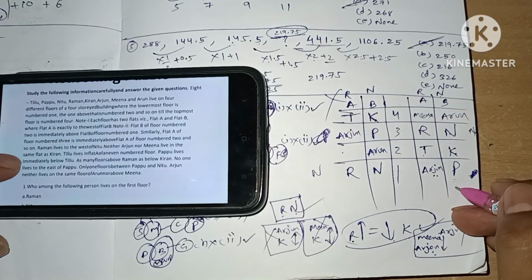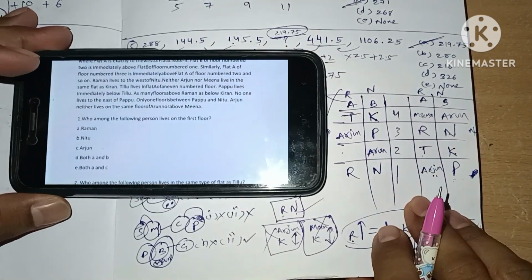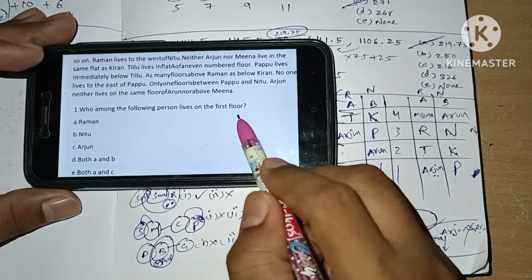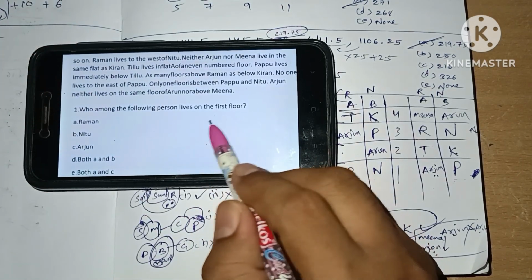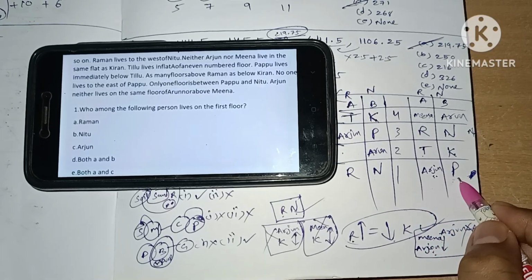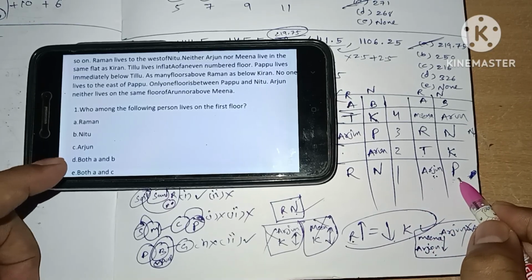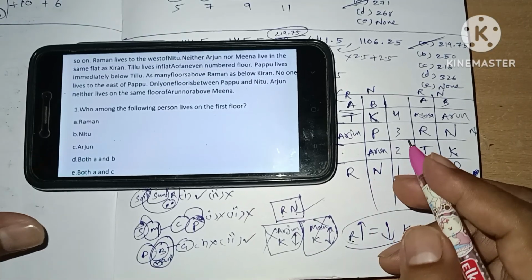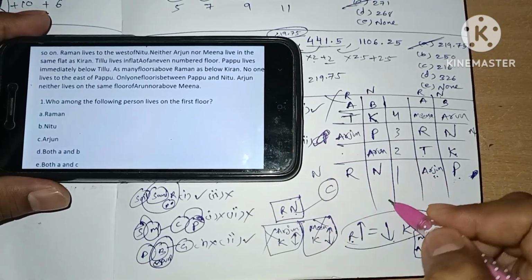Let's see the questions that are asked in this puzzle. The first question: who among the following persons lives on the first floor? First floor, Arjun and P means Pappu. So in the options, there is only option C. Arjun is our answer. So the answer to the first one is C.